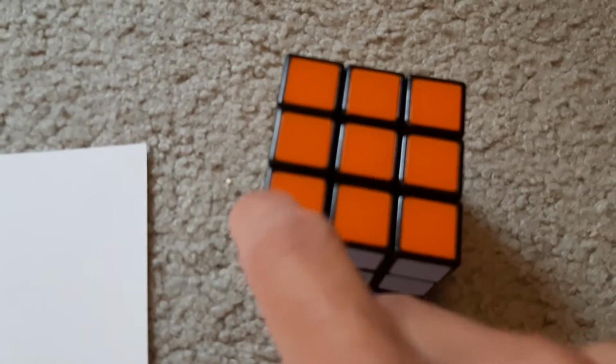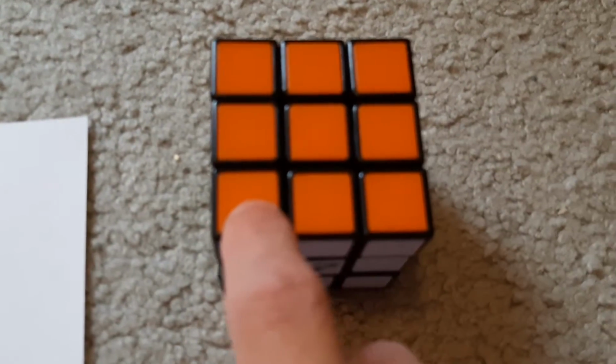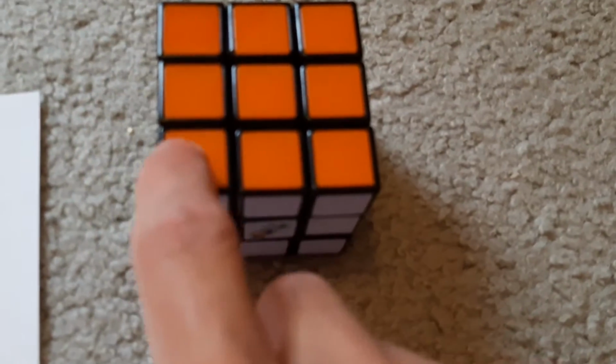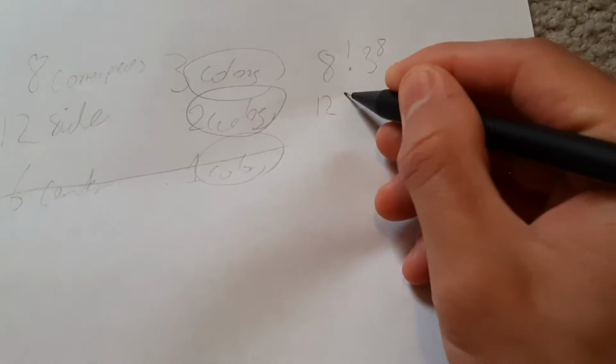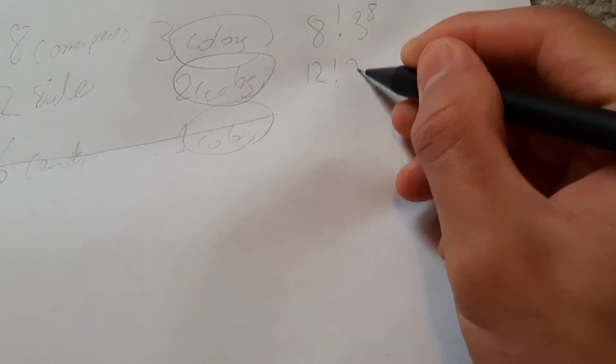Oh, it's not focusing, but it's 8 factorial, right? 8 factorial for swapping pieces, 3 to the power of 8 for swapping colors on each piece. So 3 times 3 times 3 times 3. And then we do the same exact thing for the side pieces too. So we'll get 12 factorial times 2 to the 12.